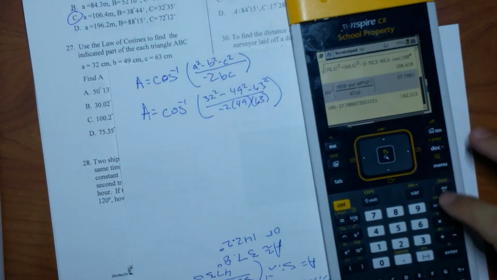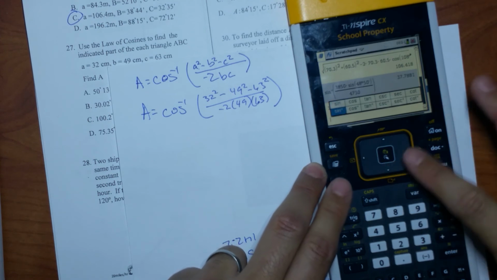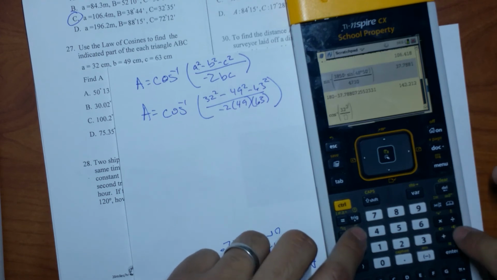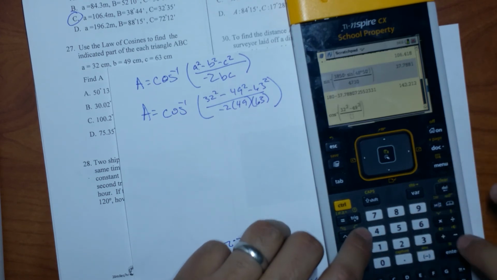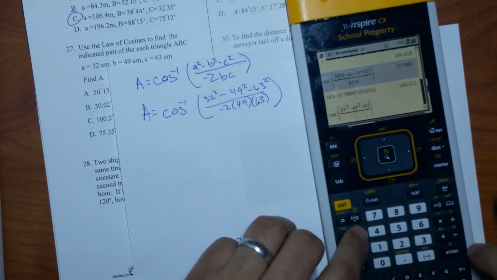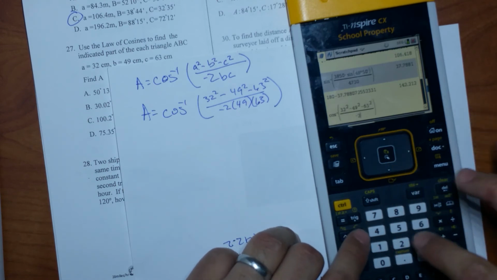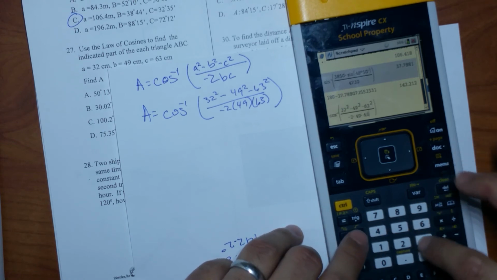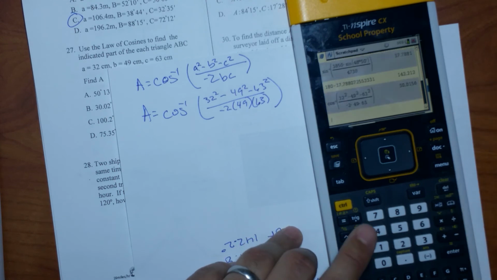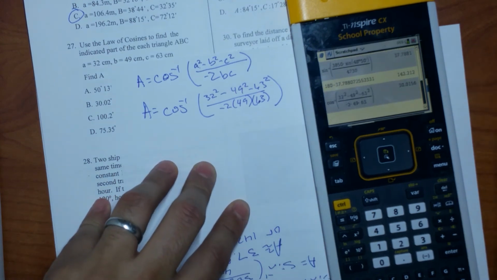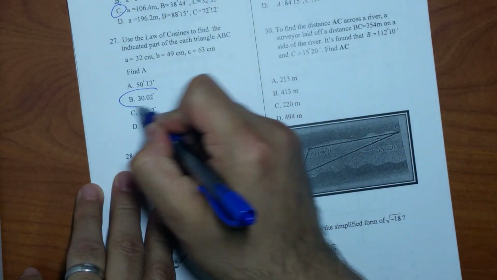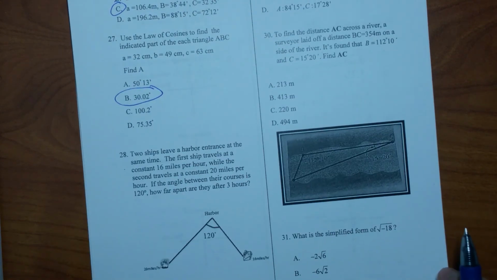Okay, plug that in the calculator. So inverse cosine of 32 squared minus 49 squared minus 63 squared all over negative 2 times 49 times 63. Close that off. And we come up with about 30.0 for my angle. So the answer has to be B. All right, questions there? Okay.